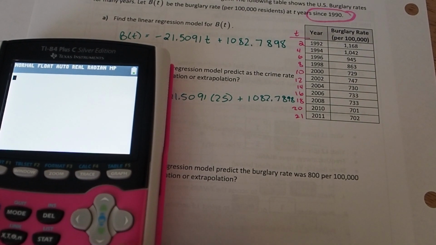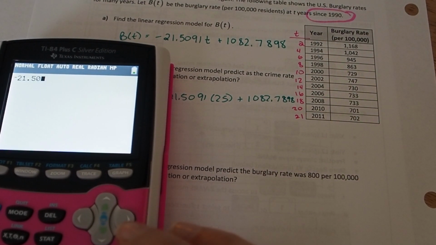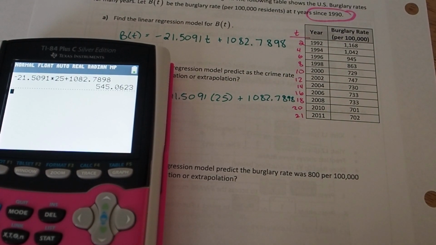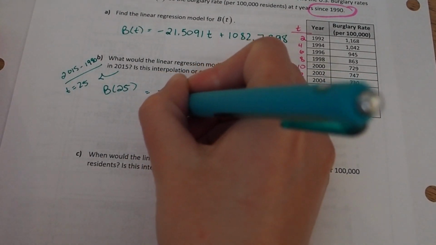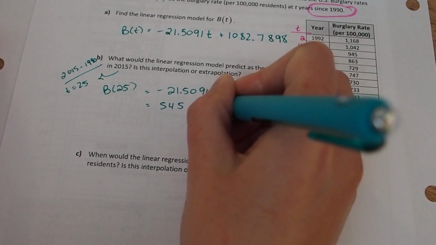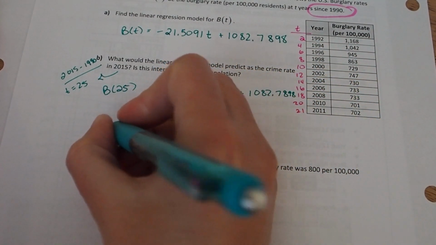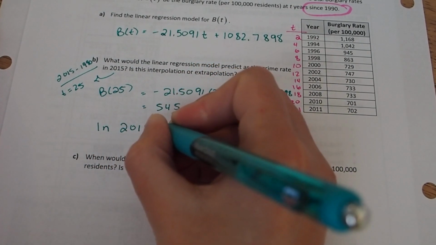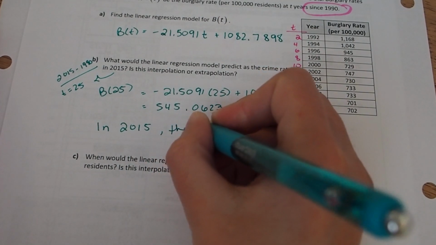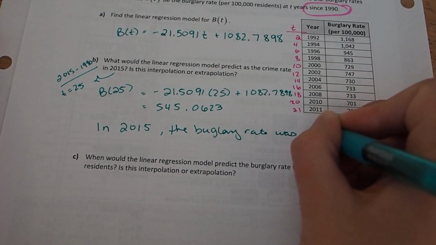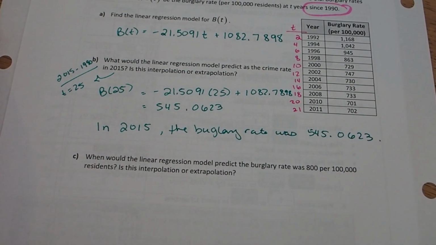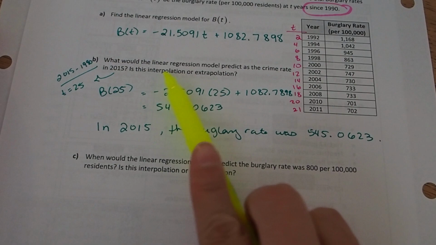Okay, so clear my calculator and then take our negative 21.5091 times 25 plus 1082.7898. You come up with 545.0623. All right, so in 2015, the burglary rate was 545.0623. Last, we got the question up here, was this interpolation or extrapolation?